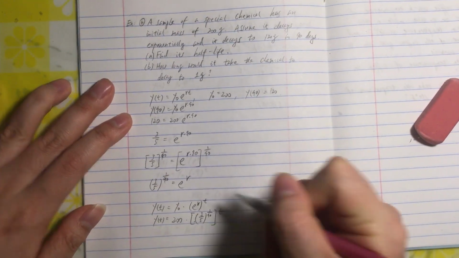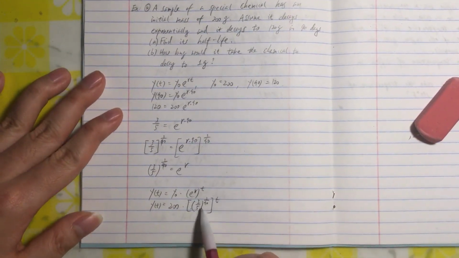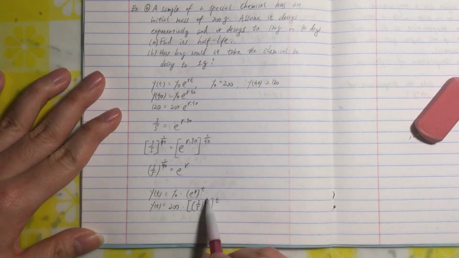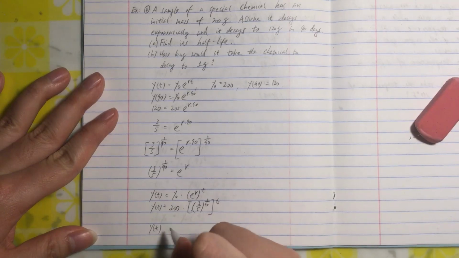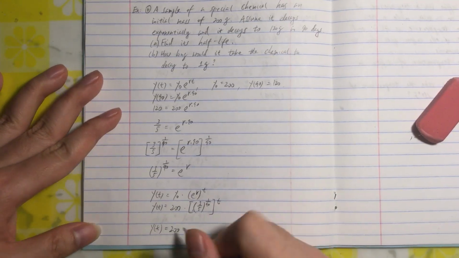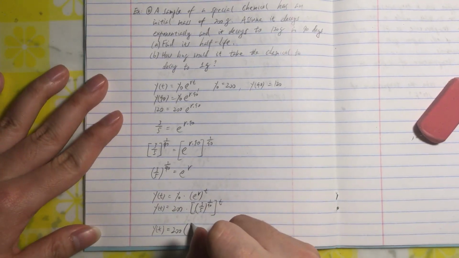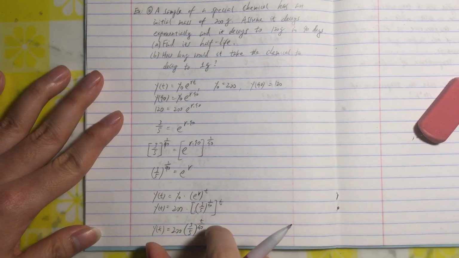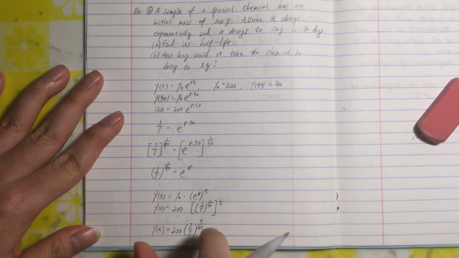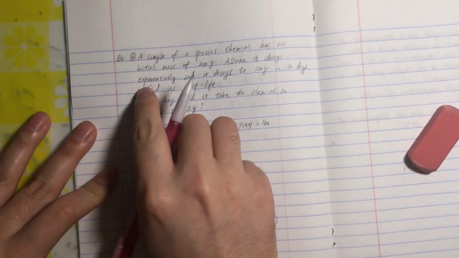Then, by the law of exponents, I can multiply the exponent here. 1 over 90 times t is t over 90. So y of t is 200 times 3/5 to the power of t over 90. That's the simplified formula. Now, based on this formula, let's answer the question for part A and part B.